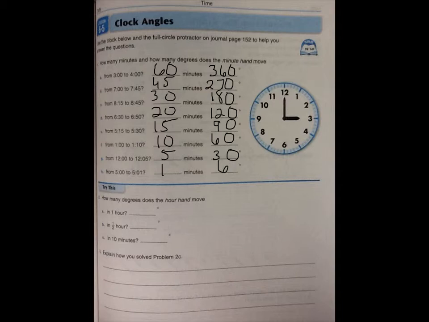And here's a challenge one. How many degrees does the hour hand move in 1 hour? So if our hour hand moved from 3 o'clock to 4 o'clock, how many degrees? 30 degrees. What about in half an hour? Well, now we're only moving half that distance. And what about in 10 minutes? Who can explain how we know that in 10 minutes we had only moved 5 degrees?